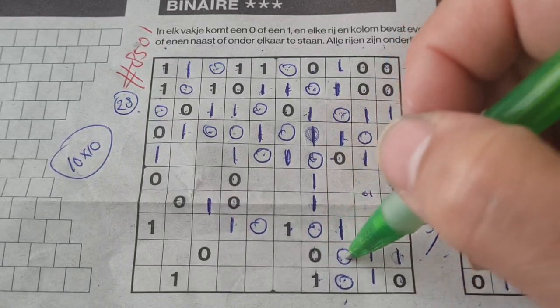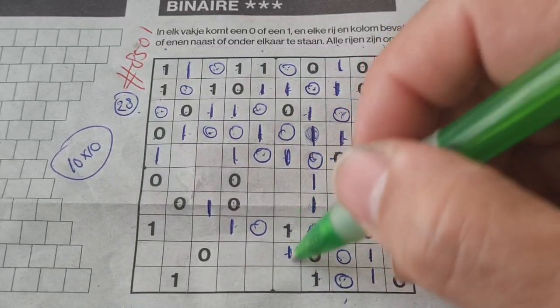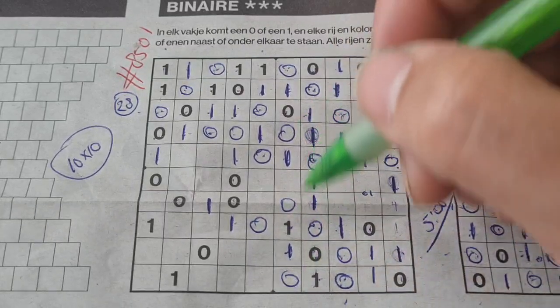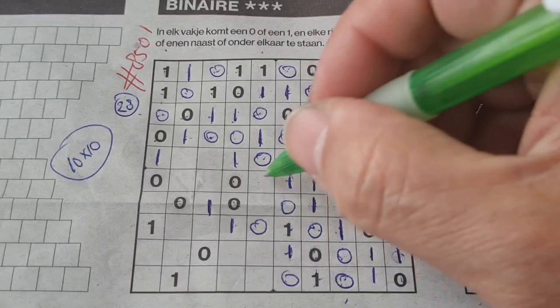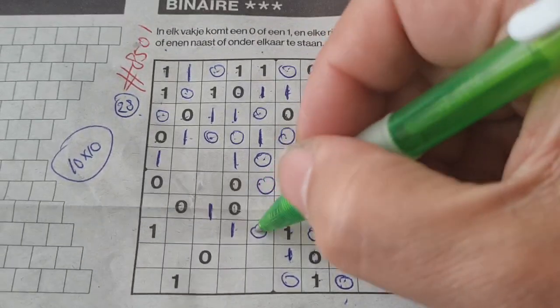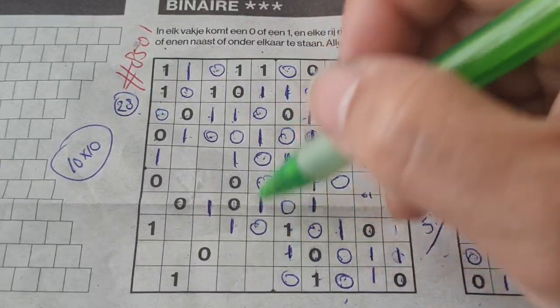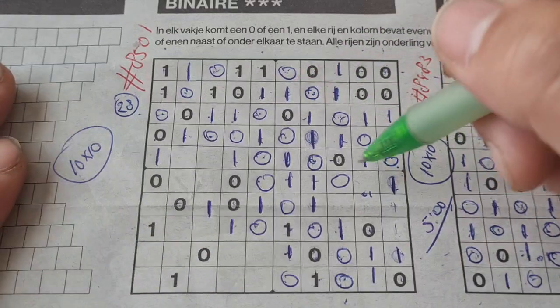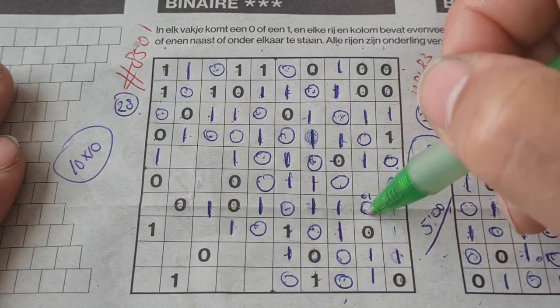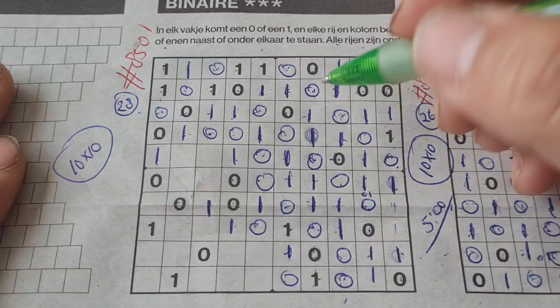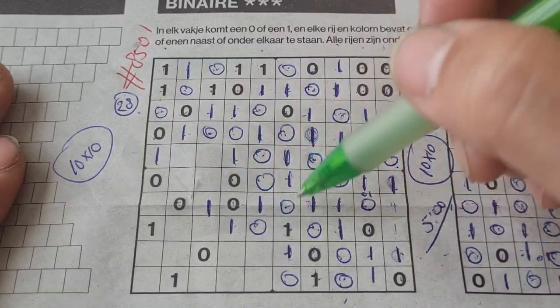I overlooked this double O. Here 1, there 1. Double 1, here no, there no. Okay, now we have 1, 2, 3, 4, 5 O's, so the rest are 1s. Double 1, here no, there no. Between the O's comes a 1. 1, 2, 3, 4. Okay. Double O, here 1, there 1. Double 1, here no, there no. Double O, here 1, there 1. And 1, 2, 3, 4.